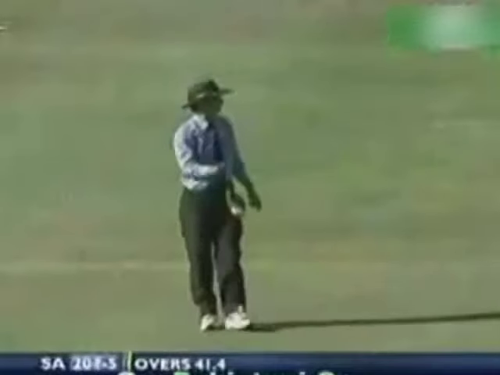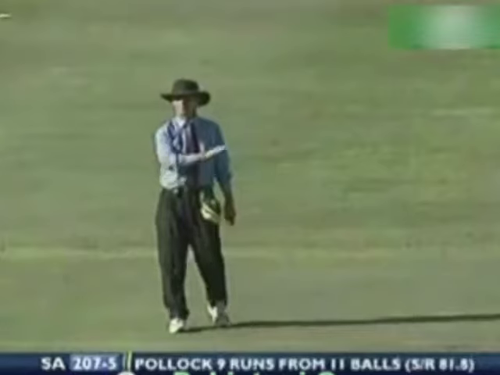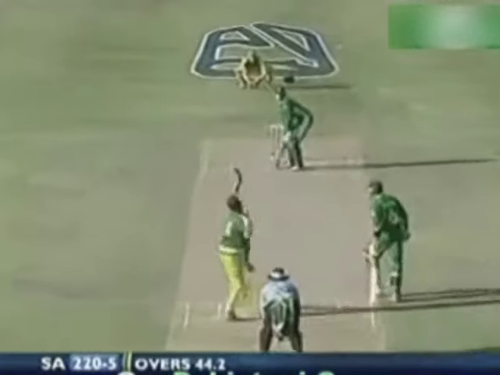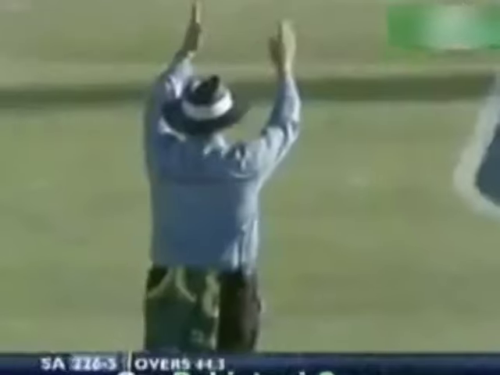Good shot. Hogg sweeping. Is he going to get there? He'll have to get the dive in, and he just gets the ball caught up in his fingers and it goes over the advertising triangle. That's a good shot. There's a short boundary. That's well improvised in the end from Pollock, because the bowler followed him.